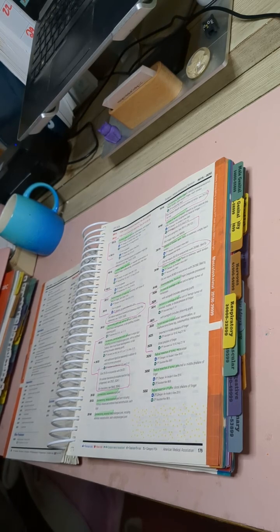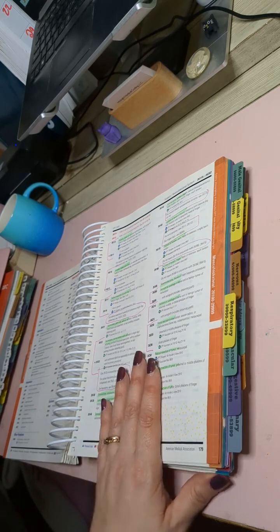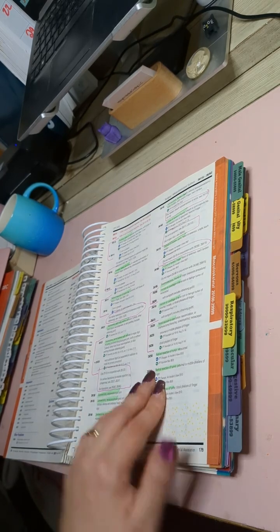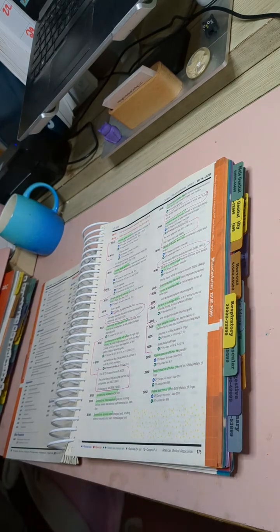Now you could have your book highlighted like this for the CPC exam. You can have your book tabbed like this. Anything you could do to help you save time.